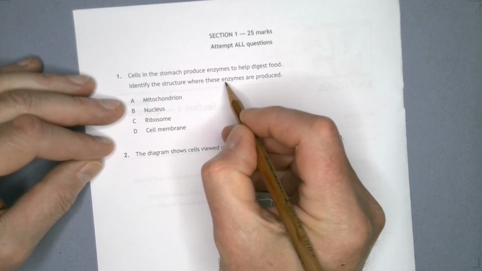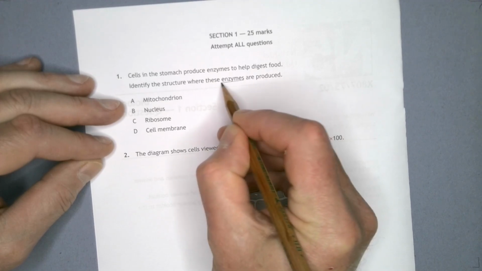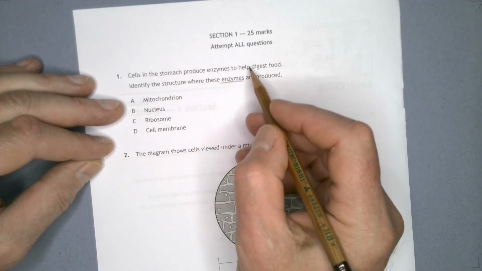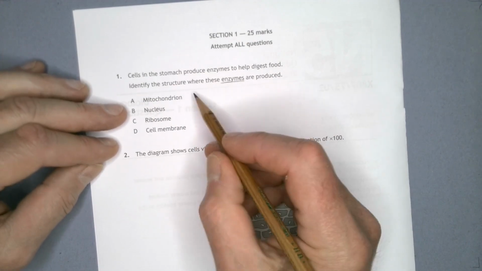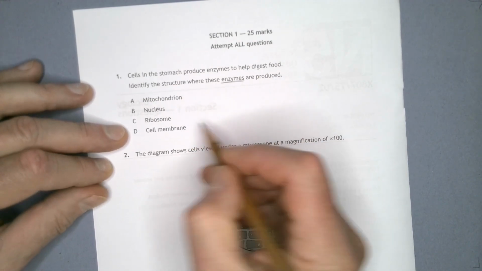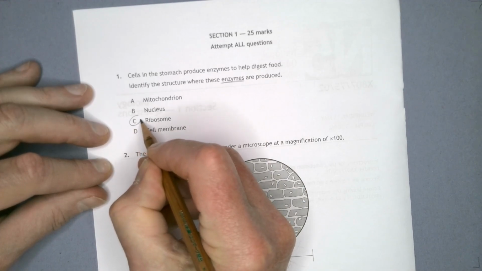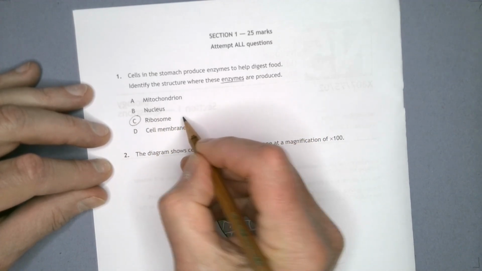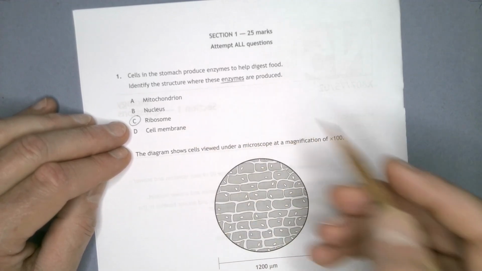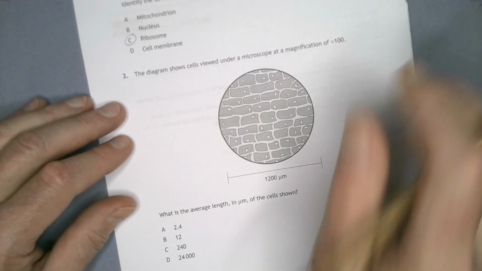So what we have to do is figure out the enzyme. So there's the key word, enzymes are produced. The rest of it doesn't matter. Enzymes are produced in all cells. So where are enzymes produced? In the cell. And the answer is going to be the ribosome, because enzymes are proteins and the ribosome is the site of protein synthesis. Okay, good. Nice easy question to start with.